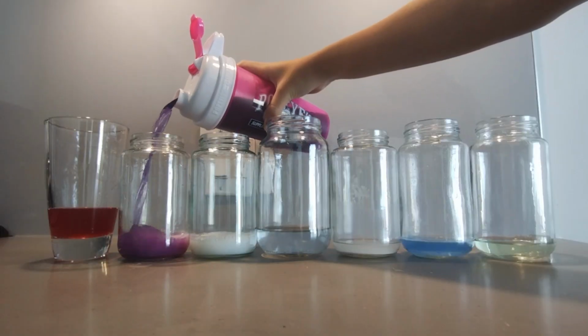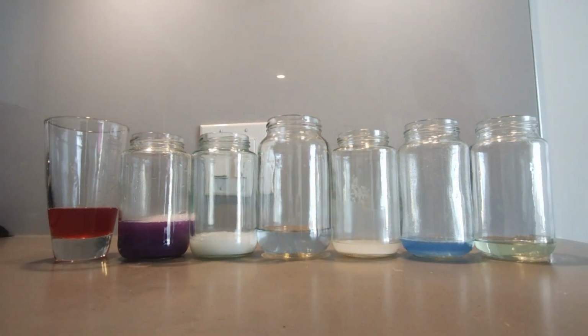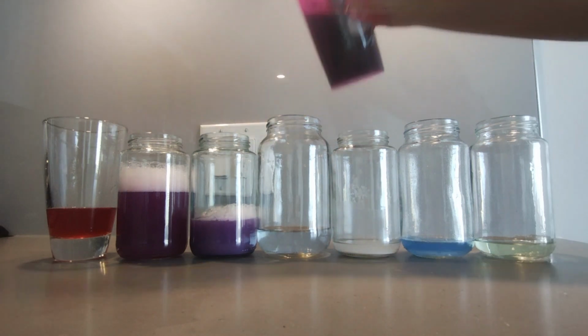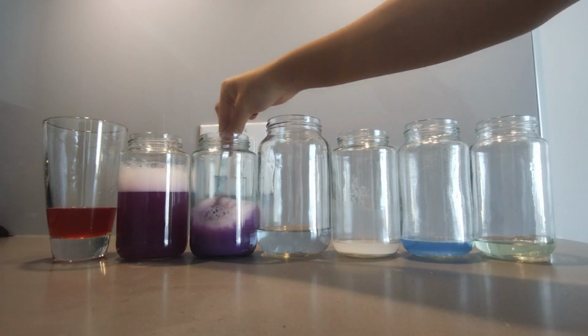First, with lemon, when lemon is mixed with the red cabbage water, it turns red, telling us that lemon is acid. Then we have disinfectant, and I swear this is pink. It's kind of purple on the camera, but it is pink, meaning it's also acid. Next, we have shampoo. It also looks purple on the camera, but in real life it is pink, meaning also acid.